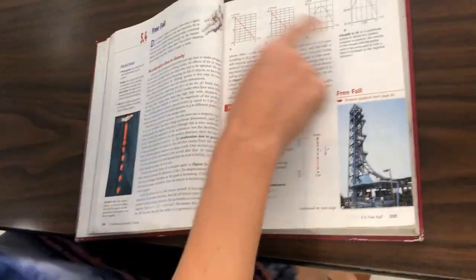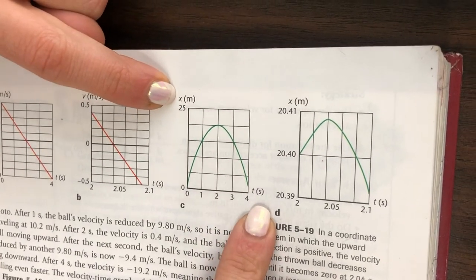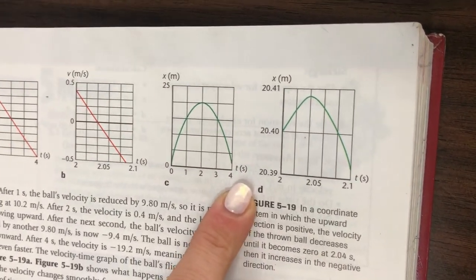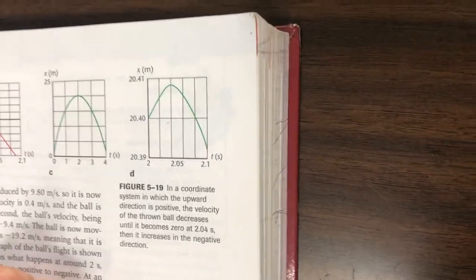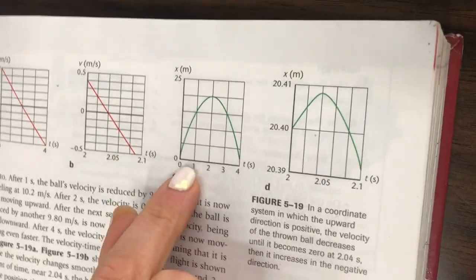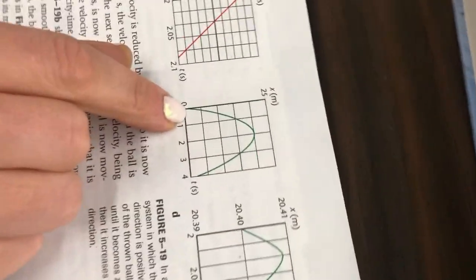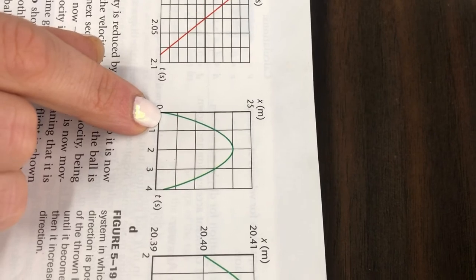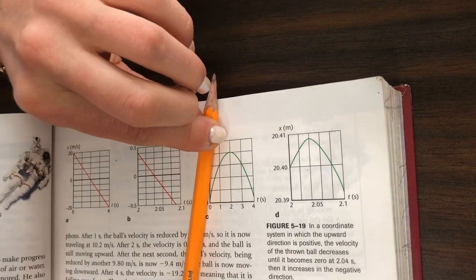Okay. Let's take a look at these two graphs. Ignore these ones. And we'll start here. What kind of graph is this? X versus T. That's a position versus time graph. And this is actually a position versus time graph of a ball being thrown in the air. Yeah. Okay, so what happens is it's thrown in the air, and, well, the slope of the line is our velocity, right? Yeah. And we can see that right here it's going really fast.